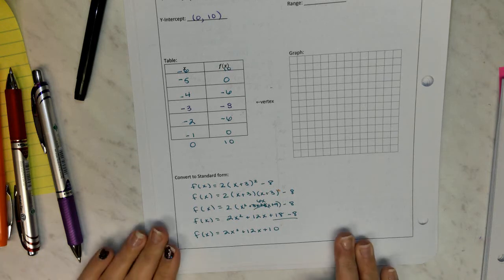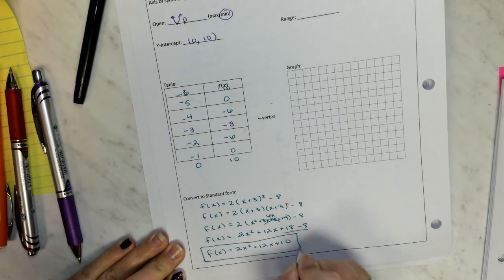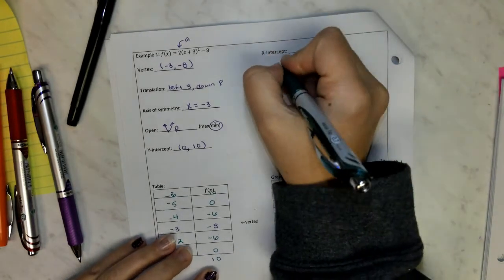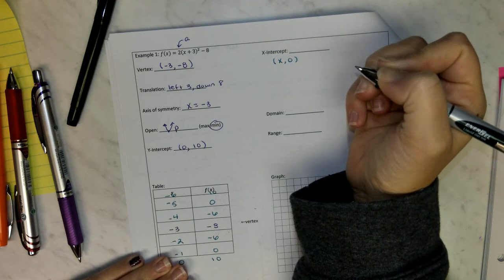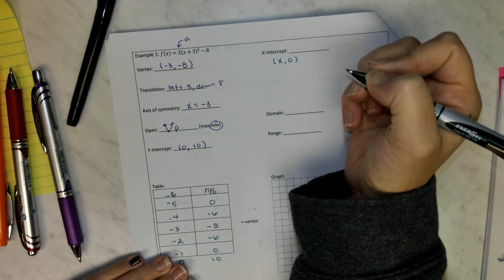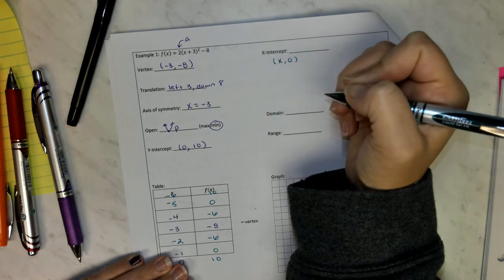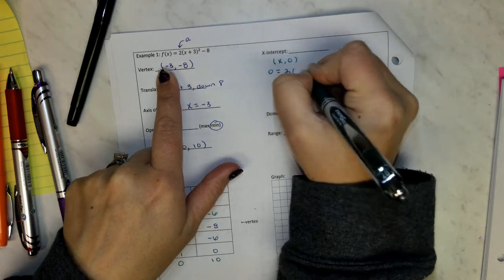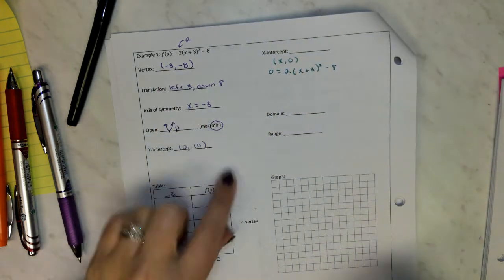The x-intercepts. So that was my standard form. Let me box that in. The x-intercepts are going to be x comma 0. At this point, you might already be able to look at your table and see this, but I want to show you how you would algebraically solve in case this was just a problem given to you. So I'm going to plug in 0 equals 2 times (x plus 3) quantity squared, minus 8.